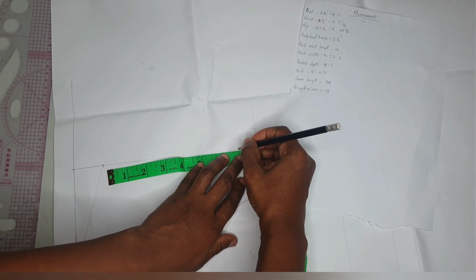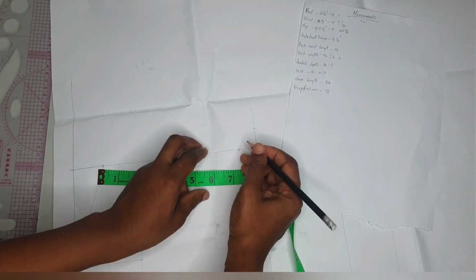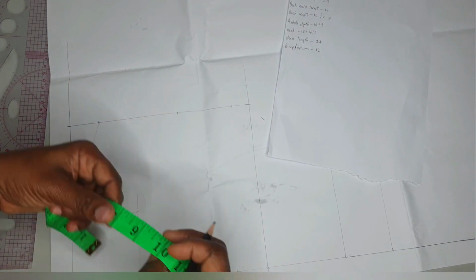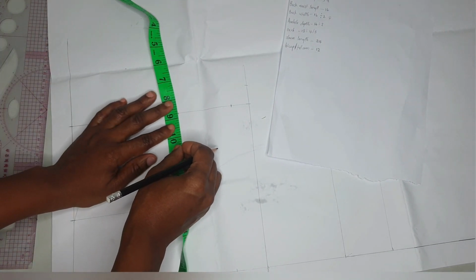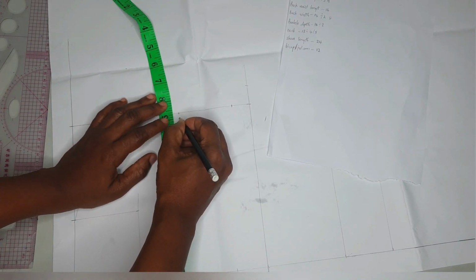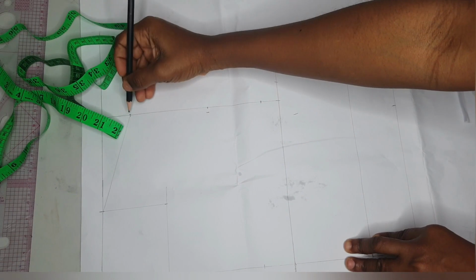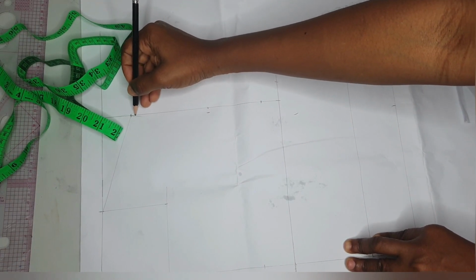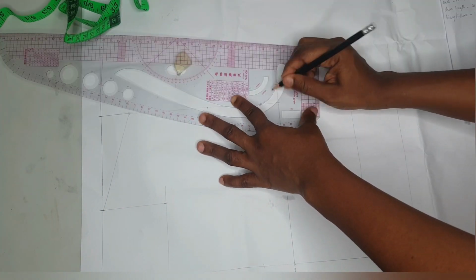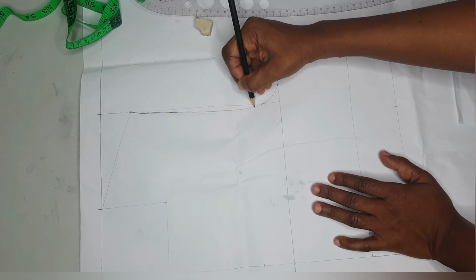This is just a guideline to create the curve. Okay, so from that midpoint, I went in a quarter of an inch. So all these are just guidelines to create the perfect armhole curve. With those guidelines, I created my armhole curve. I just curved until I got that perfect armhole curve.